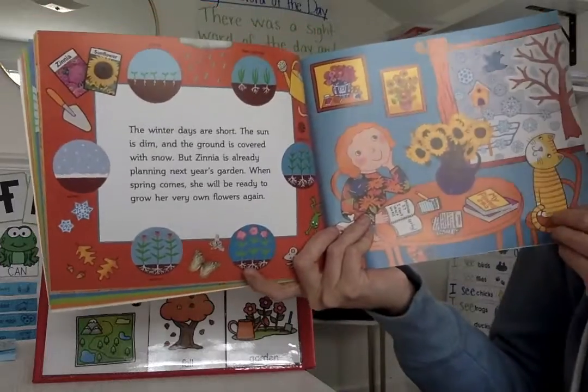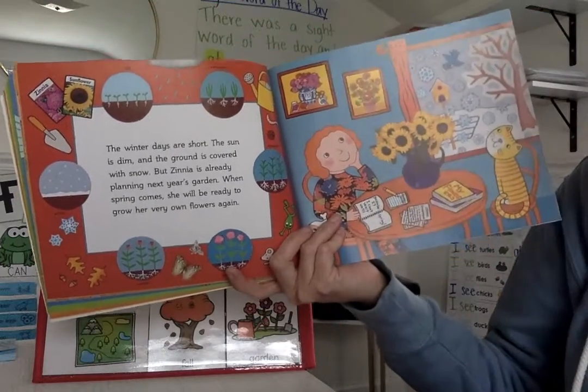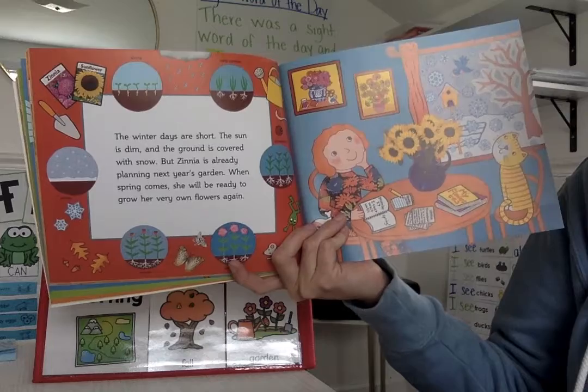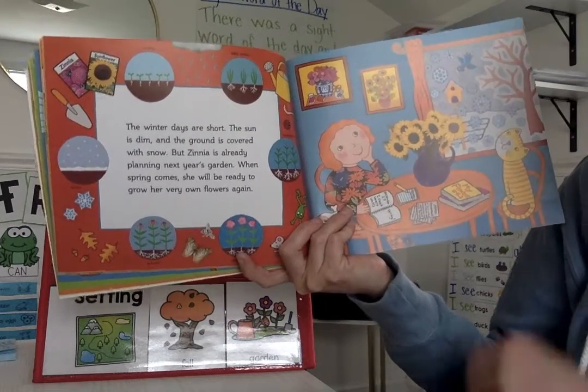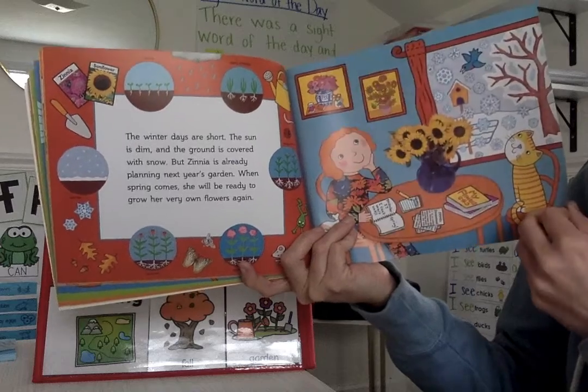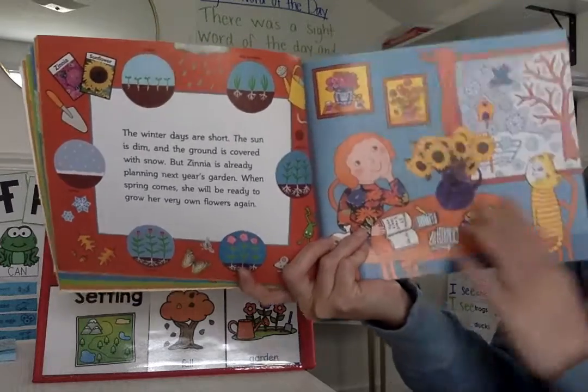The winter days are short. The sun is dim and the ground is covered with snow. But Zinnia is already planning next year's garden. When spring comes, she will be ready to grow her very own flowers again.